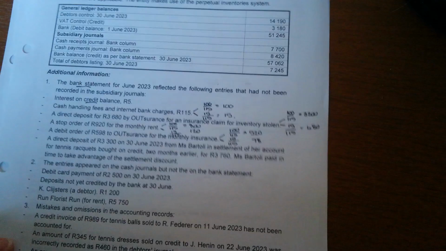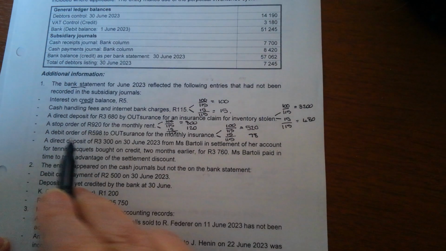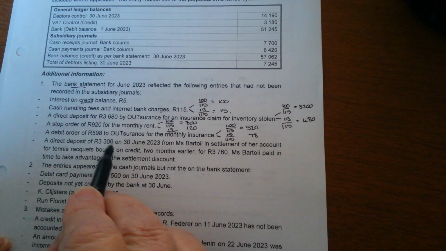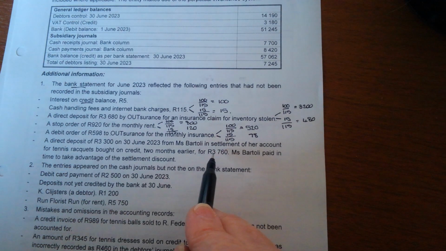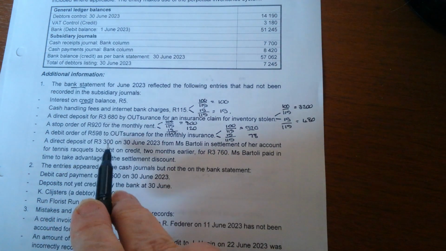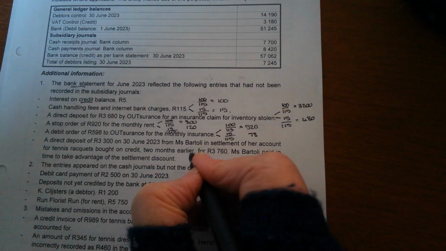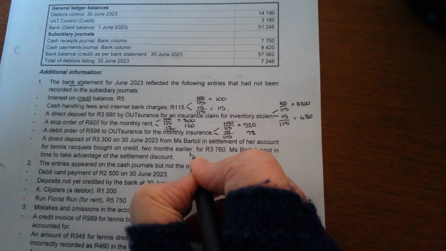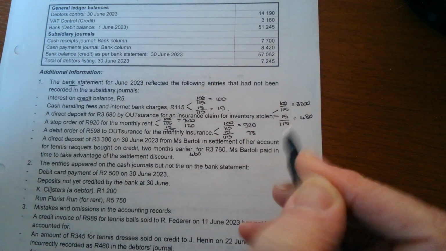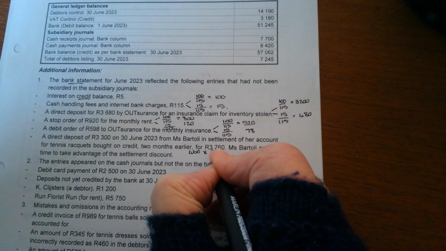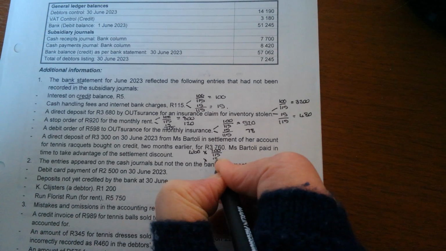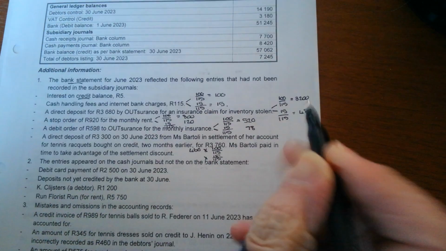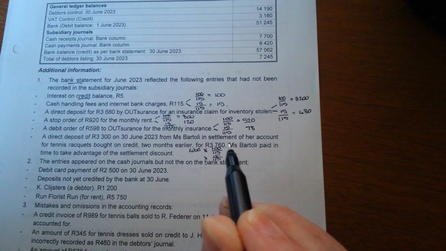Okay, then for the discount, we will take the difference between the 3,300 and the 3,760, and that gives me 460 rand. If I just subtract those two from each other, so 460 on discount, there's VAT, so I must split this amount again between the discount and the VAT.